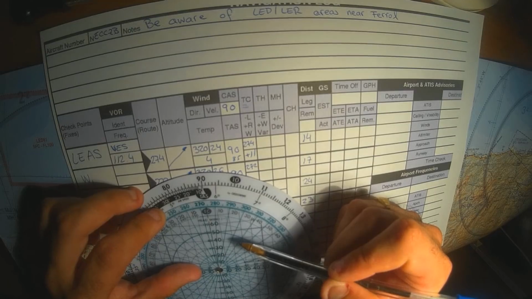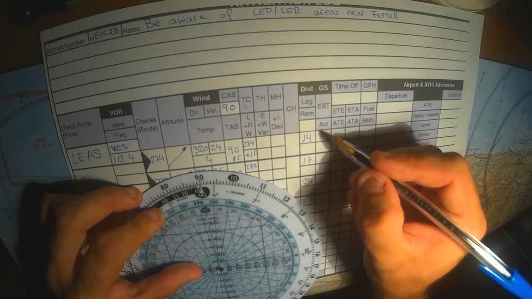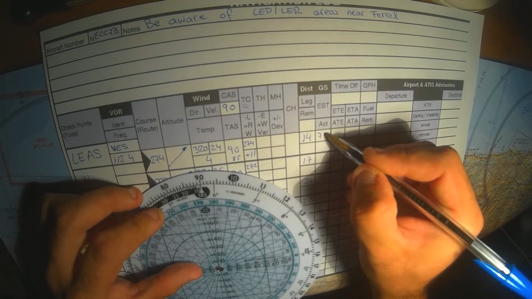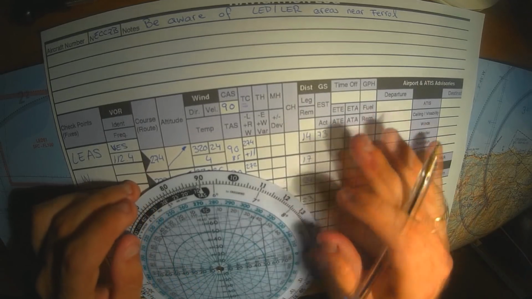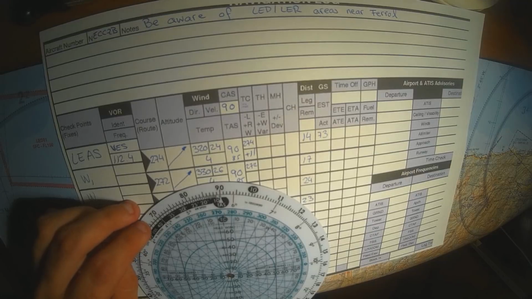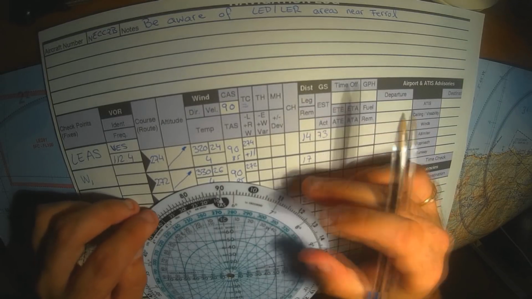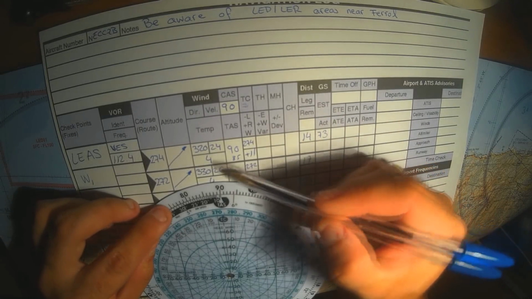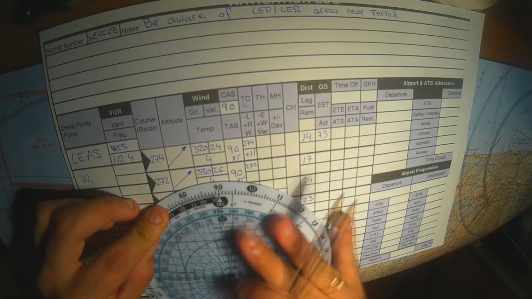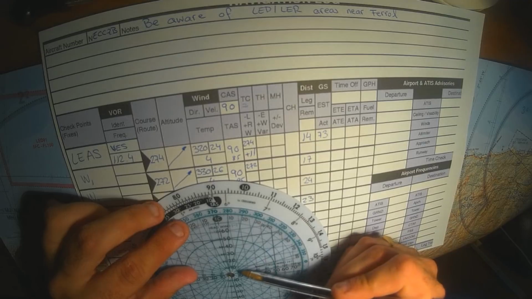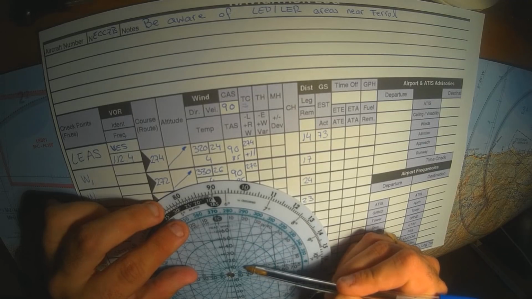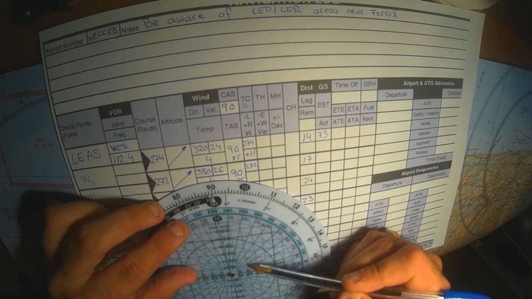The result is in knots of tailwind or headwind, which we will add or subtract to our true airspeed in order to determine our ground speed. If we have a tailwind component, the wind will push the aircraft forward, therefore we will go faster. If we have a headwind component, the wind will push from ahead, therefore our ground speed will decrease.